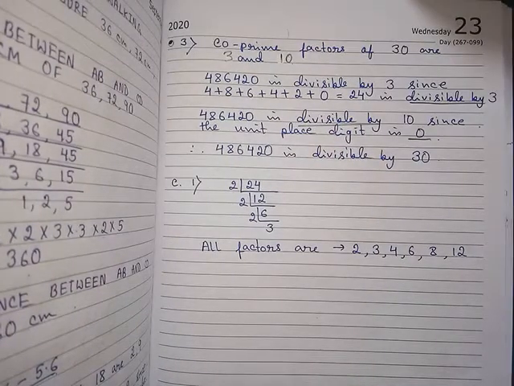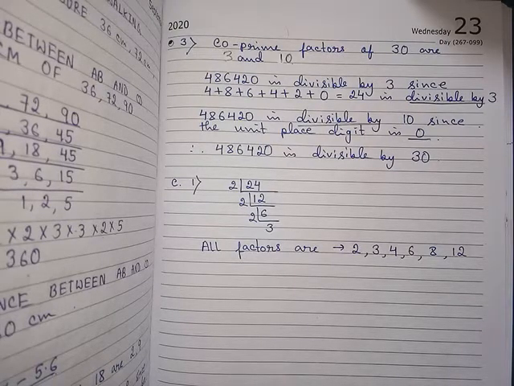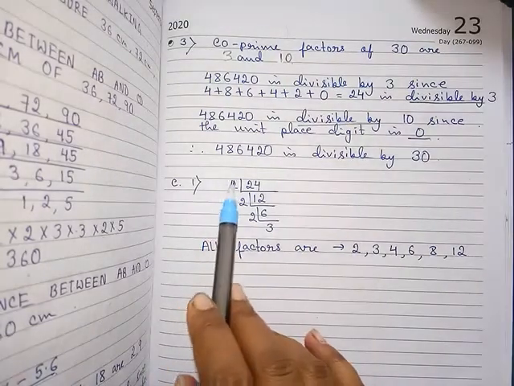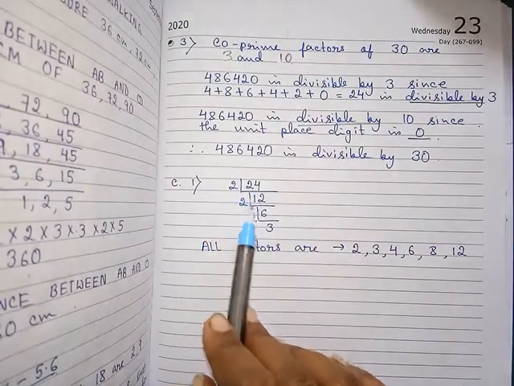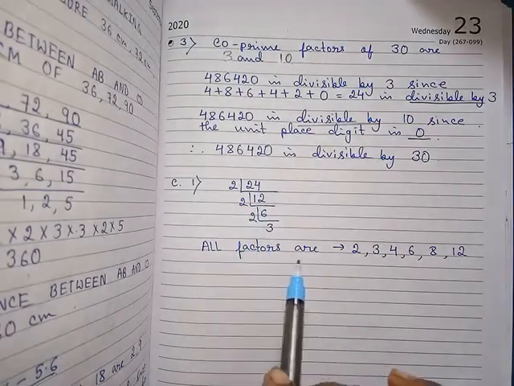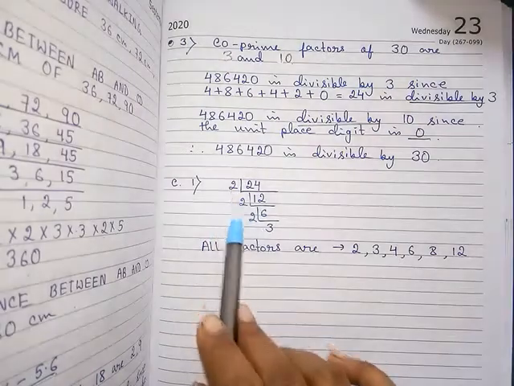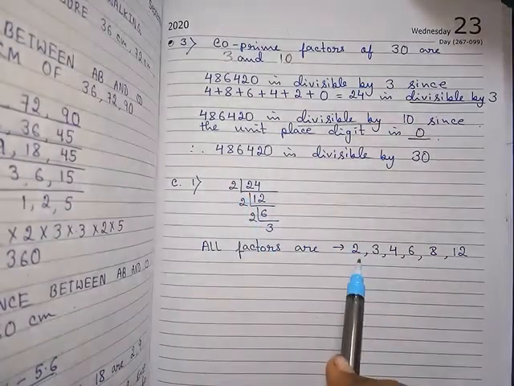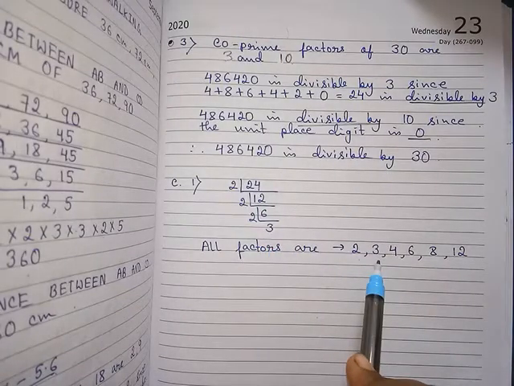For sum number C part 1, the question is: a number is divisible by 24. It will also be divisible by which numbers? First, we will find all the factors of 24. So, we are doing a prime factorization. 2 twelves are 24, 2 sixes are 12, 2 threes are 6. When we are finding all the factors, first write down this number. 3 twos are there, so write down one 2 from here and one 3.